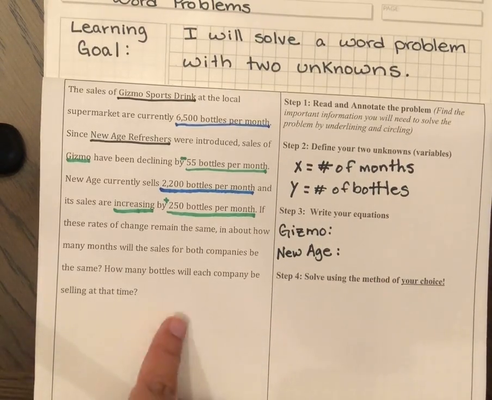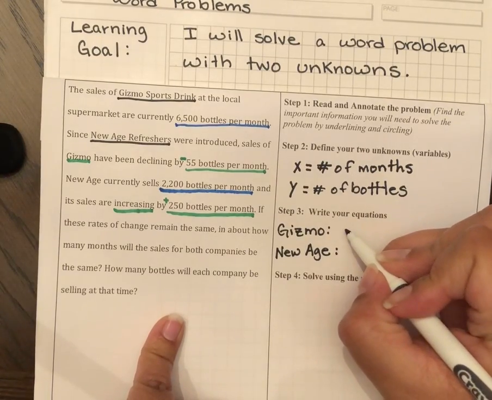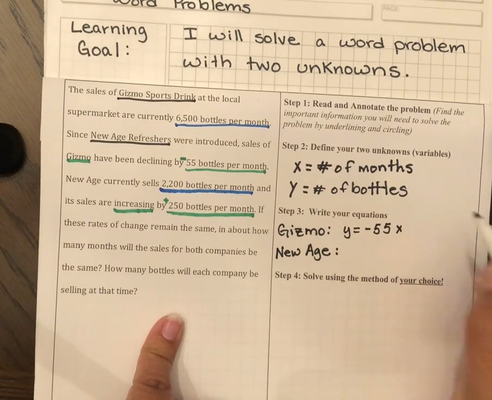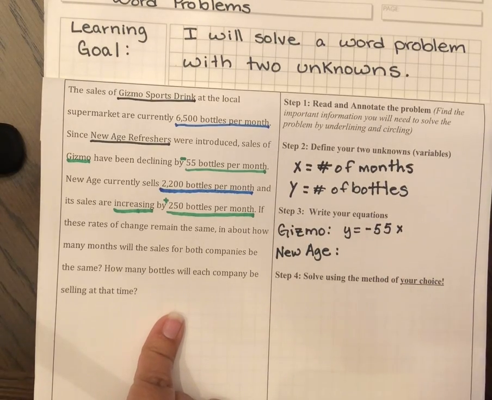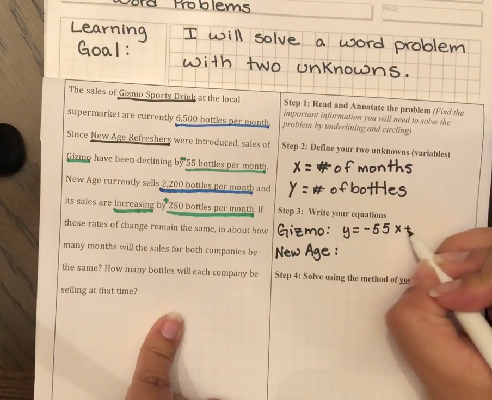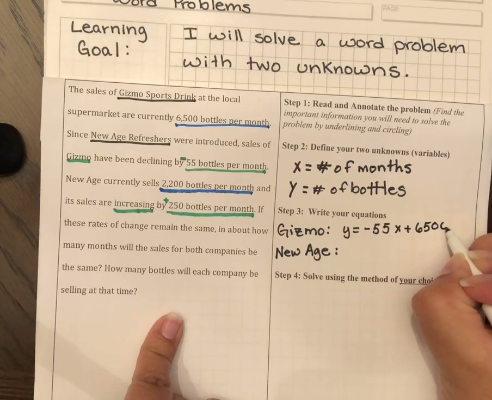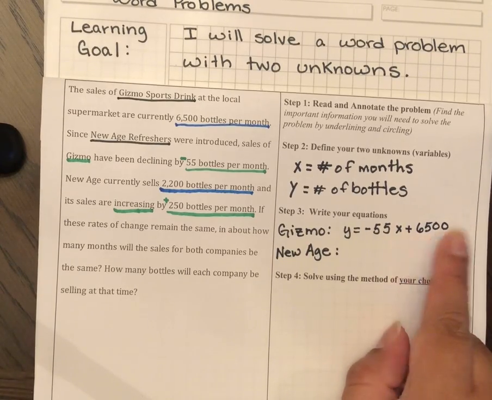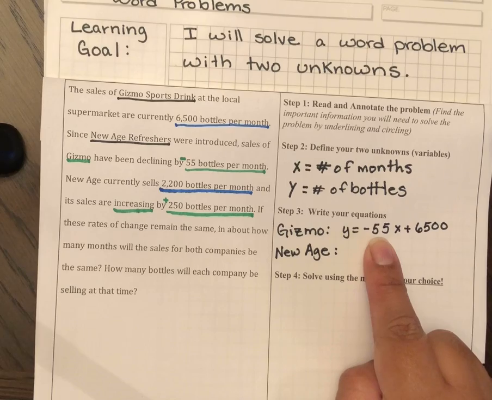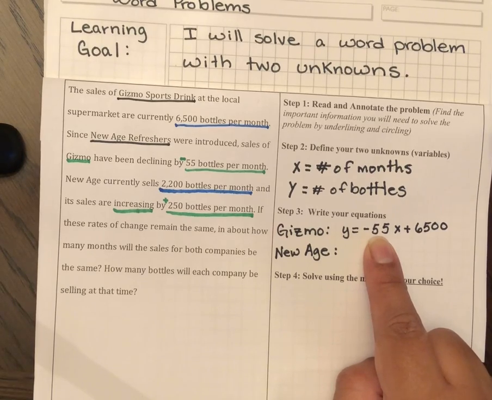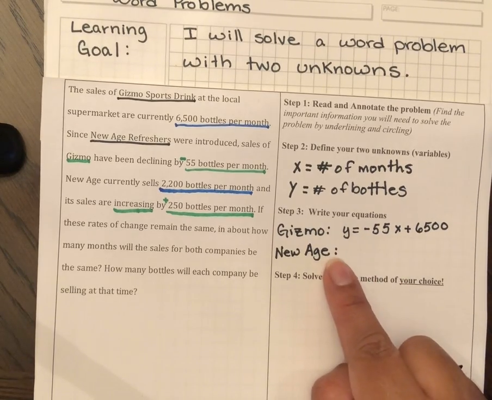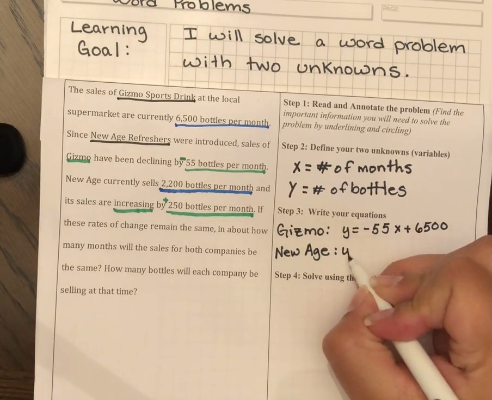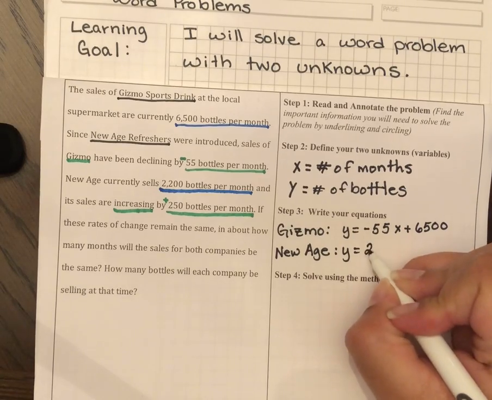Okay, Gizmo we know is losing, so that's going to be Y equals negative 55 X plus 6,500 bottles. This is how many they have right now, currently, and every month they're losing 55 bottles per month. Okay. So New Age is increasing, so that's going to be positive 250.